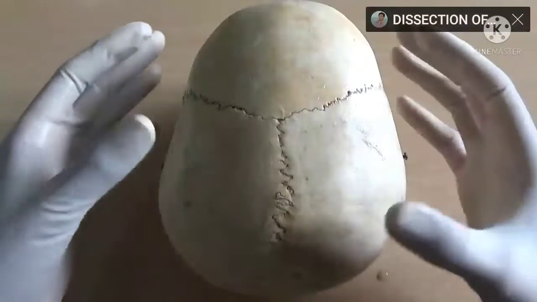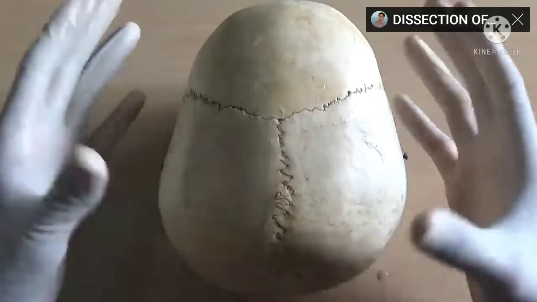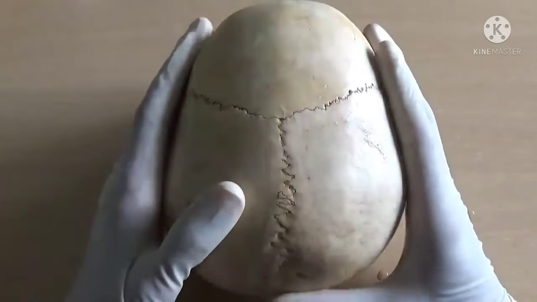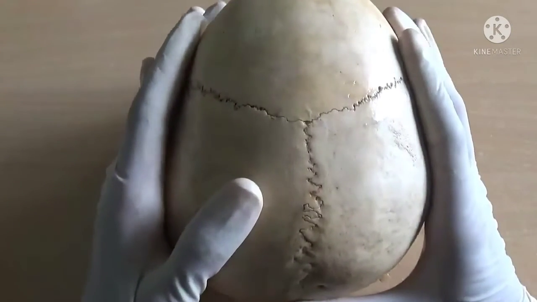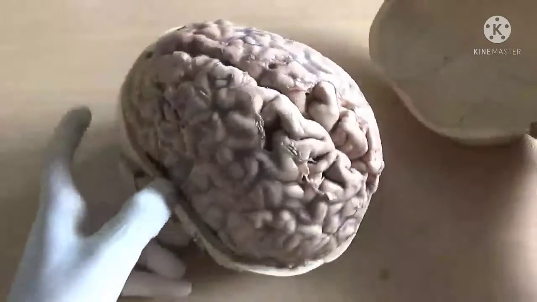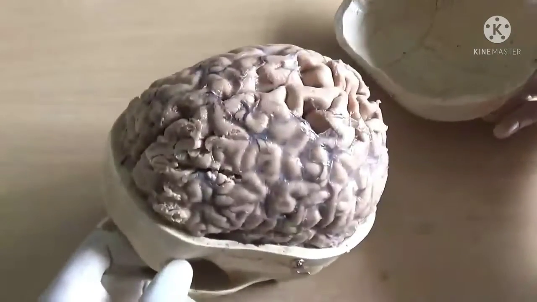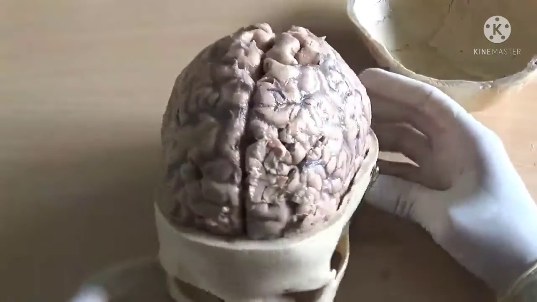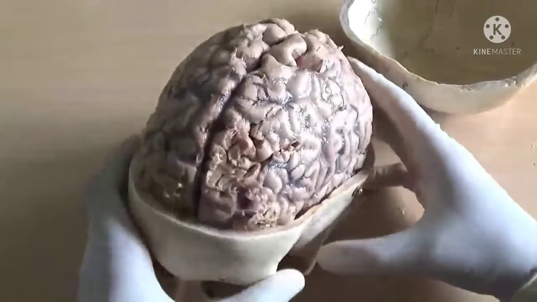We are going to discuss an overview of the brain. It will be a kind of introduction. So this is the skull cap, and we need to remove the skull cap to see the underlying brain. So let me just open it, and this is the brain. Now it's just to give you an orientation about how it is lying within the brain box.